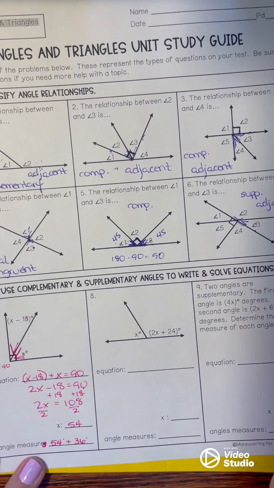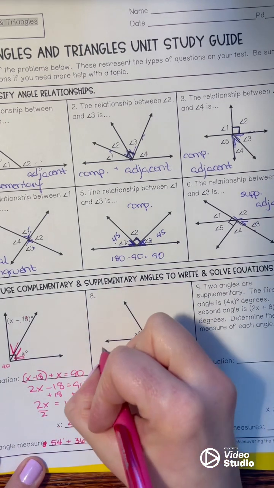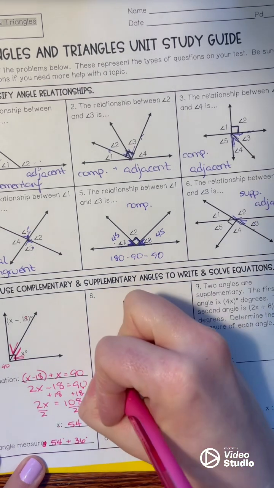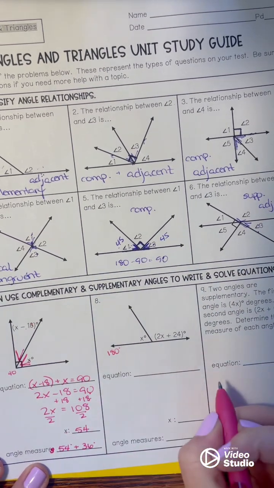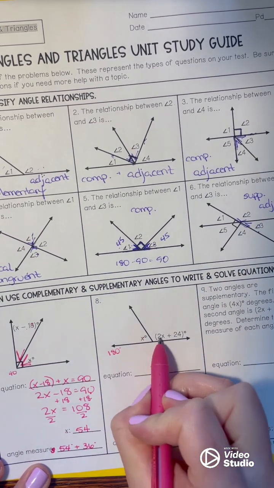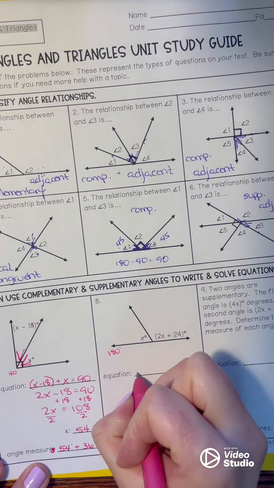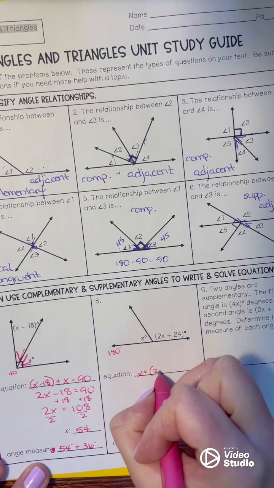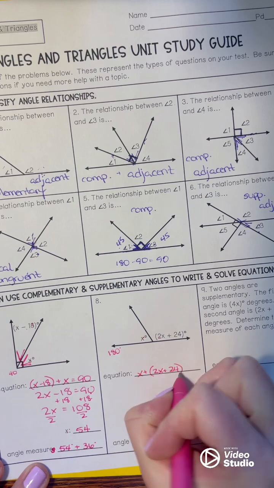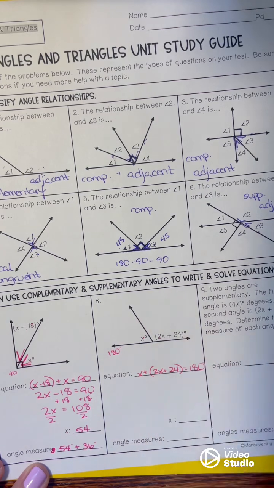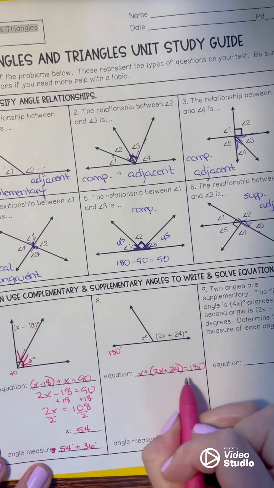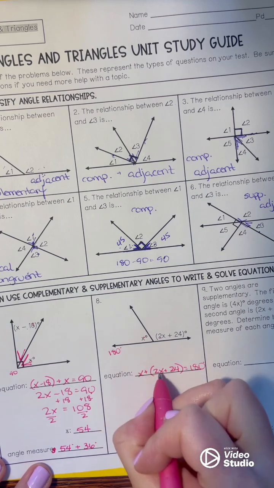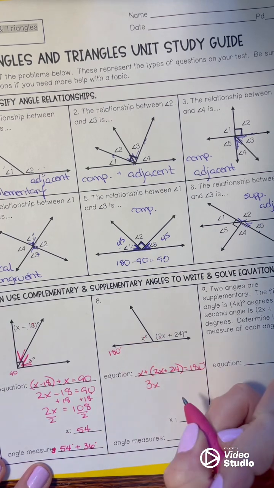All right, number 8. Anyone sleeping yet? Okay, so we see that this is 180 degrees. So we're just gonna write what we say. We know that this angle plus this angle equals 180. So x plus 2x plus 24 equals 180 degrees. Amazing. Again, combine like terms, x plus 2x is 3x.